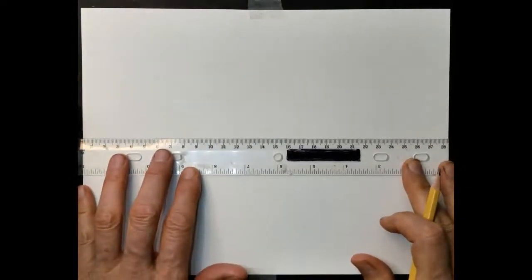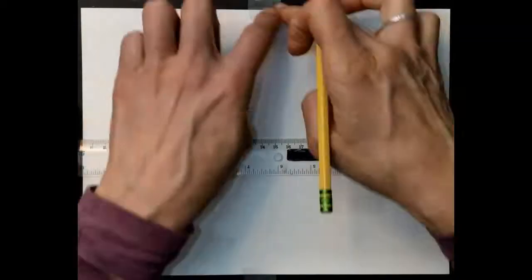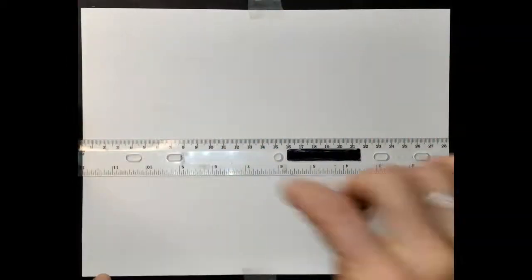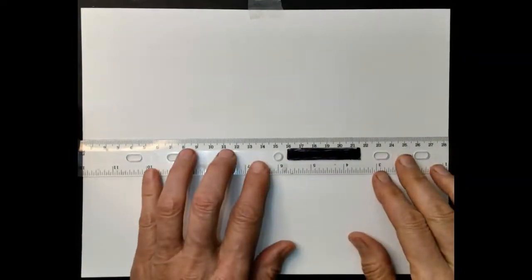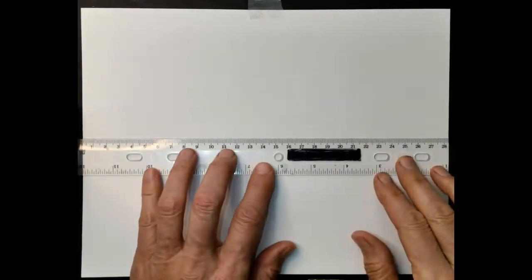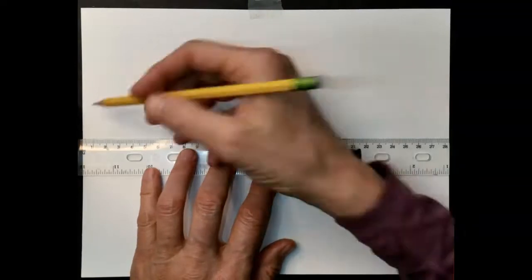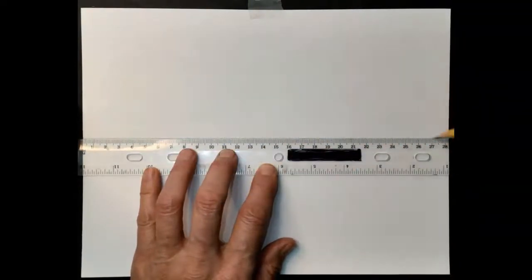And remember, your horizon line needs to be parallel to the top and bottom of your page, and we want it to be about in the middle of the paper. So take your time making sure that you're parallel, and you're going to draw that line in.